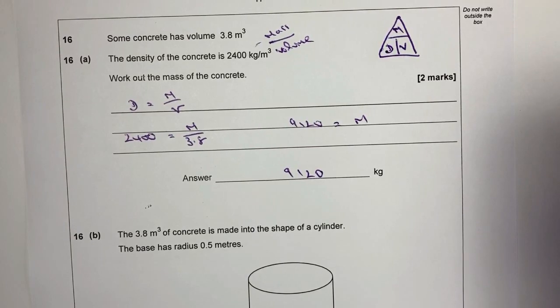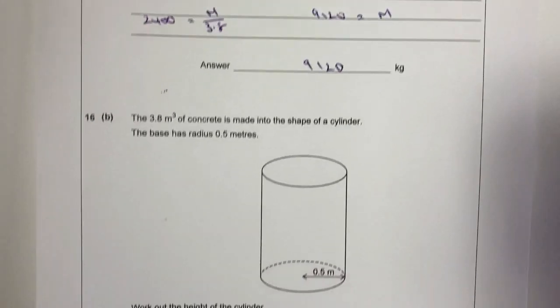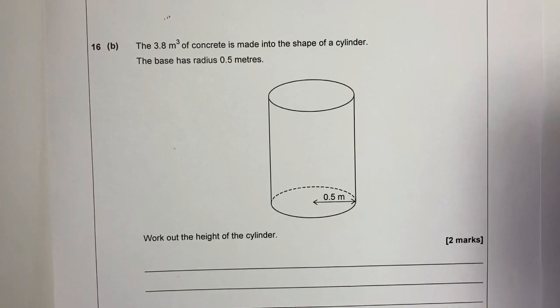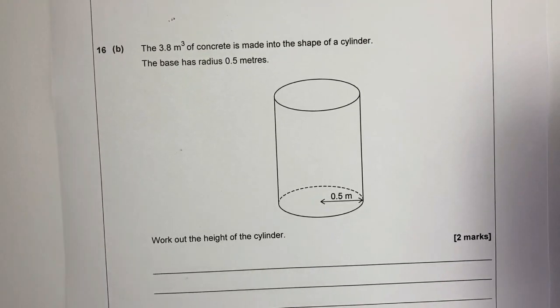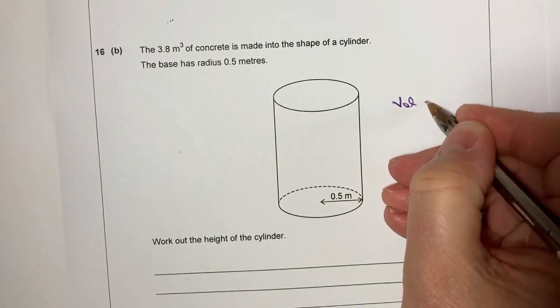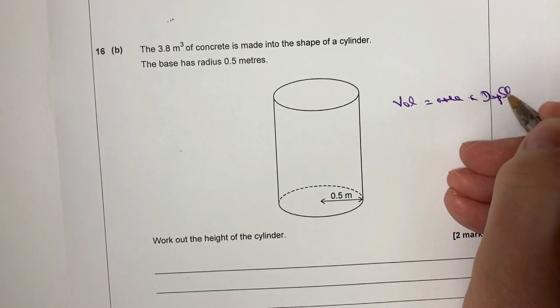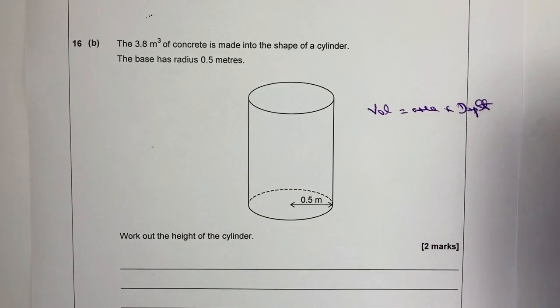Let's move on then to 16B. It says the 3.8 meters cubed of concrete is made in the shape of a cylinder. The base has a radius of that. Work out the height. Well, it's one of those questions where you need to think about how a formula works. Volume equals area times depth, or in this particular case, if you want to call it height, that's perfectly fine.